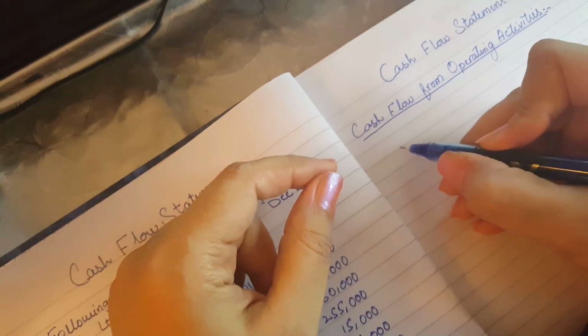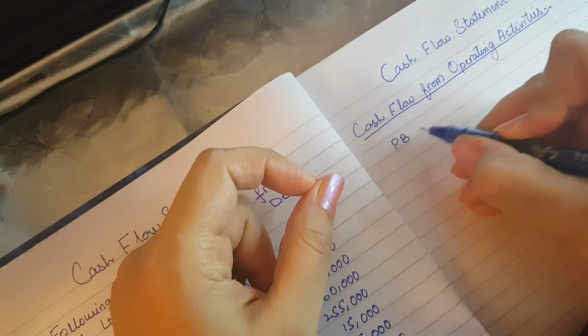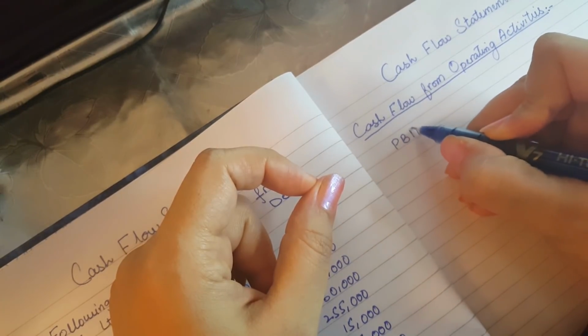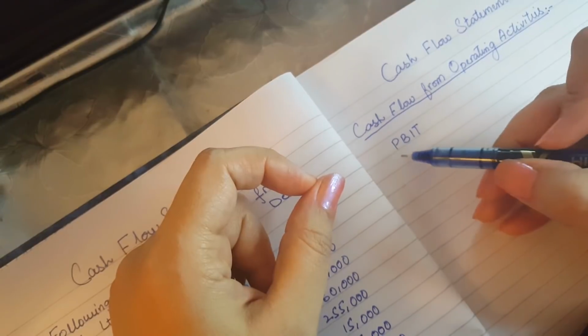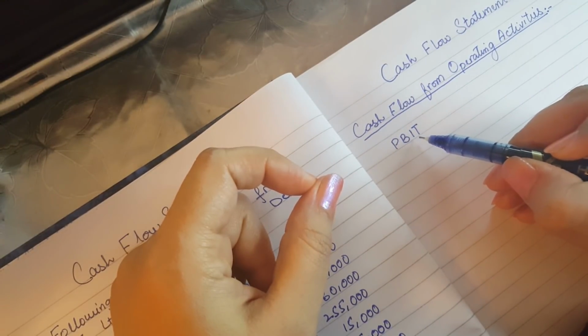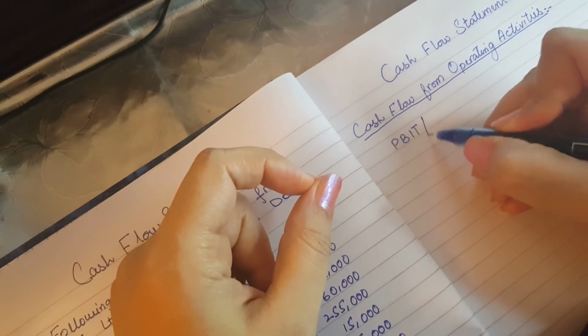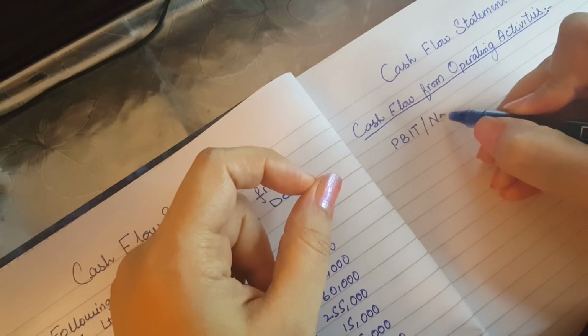So guys, the next heading is PBIT. PBIT means profit before interest and tax, or we will write it as net profit.